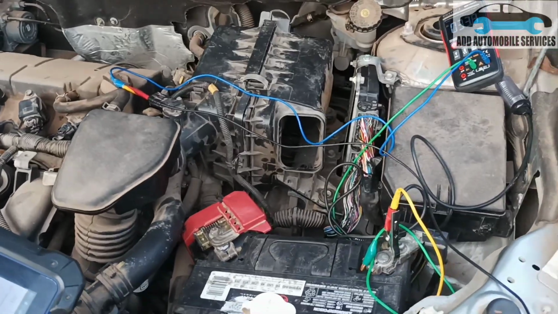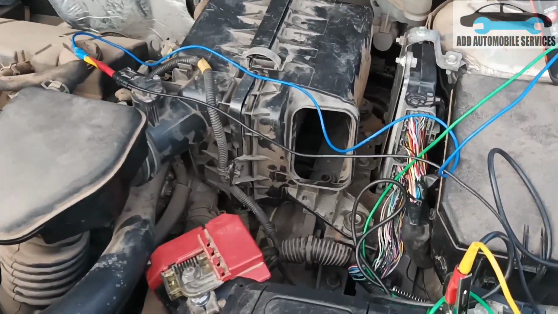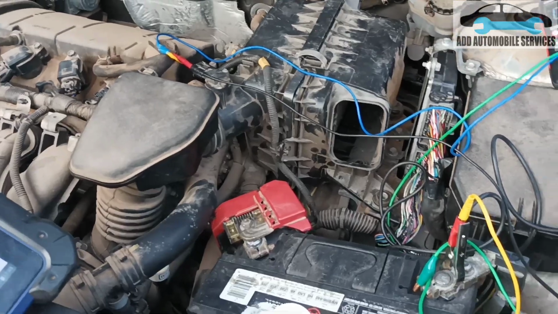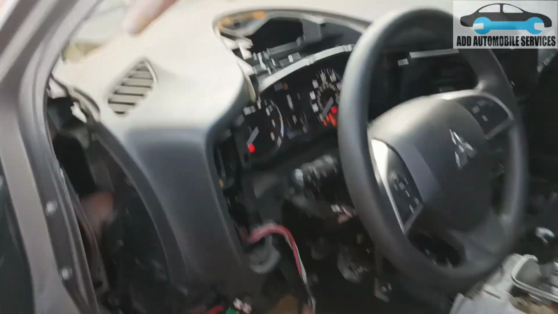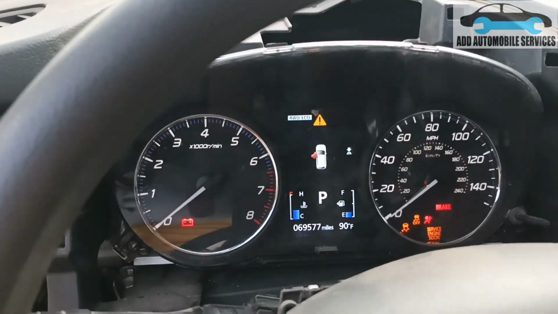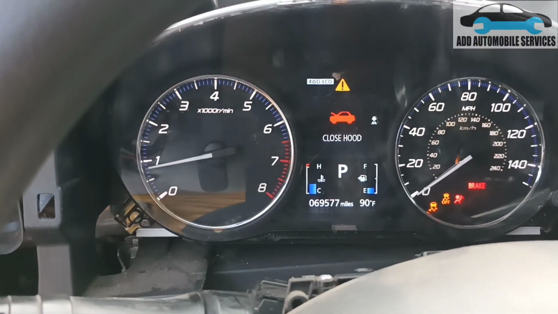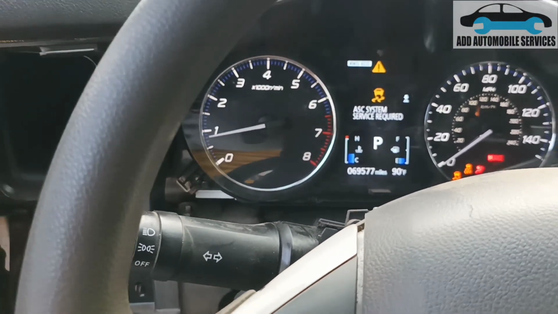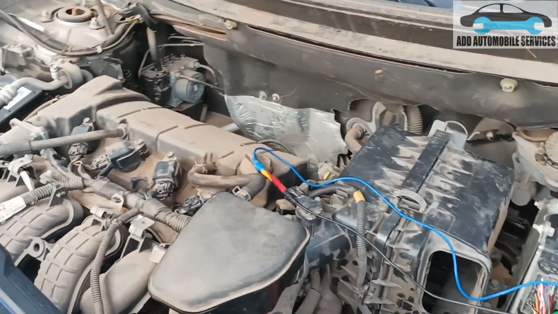Now after testing, all the grounds are okay. So I think it's a connection problem. So I'll try and start it and see how it will run again. Then I'll know what to do. And you can see now it is running okay. The check engine light is off and it's running okay. So it's a ground issue, and the control board is not providing that ground needed.